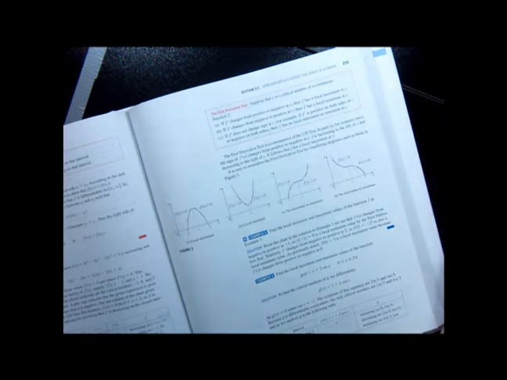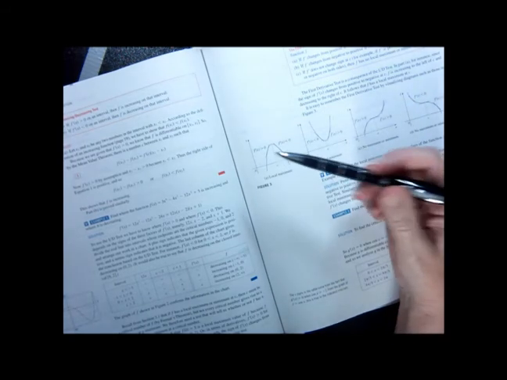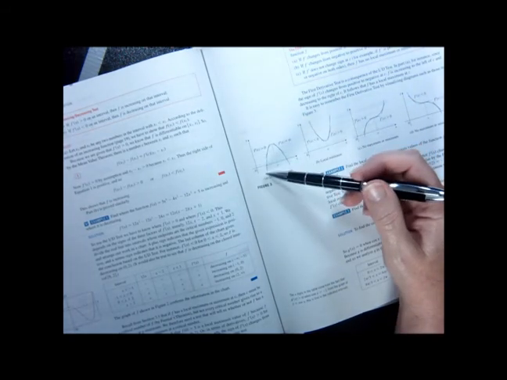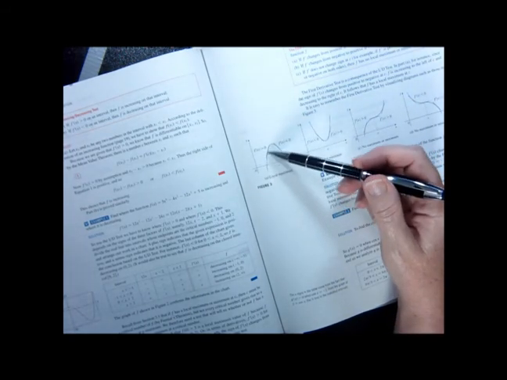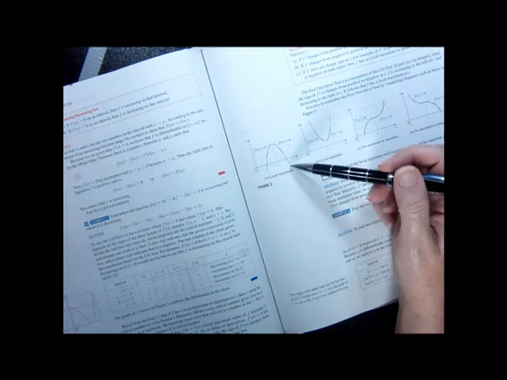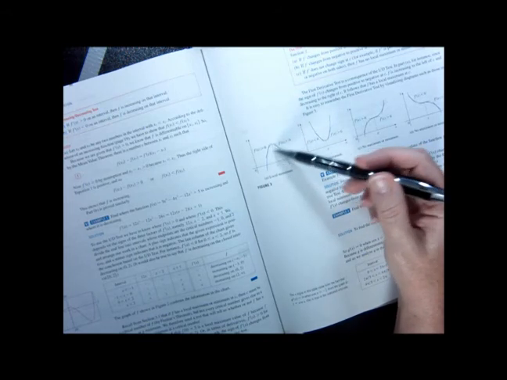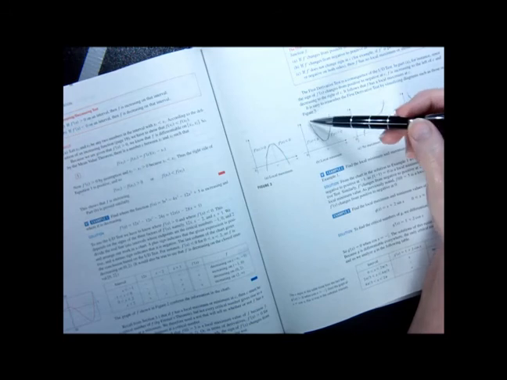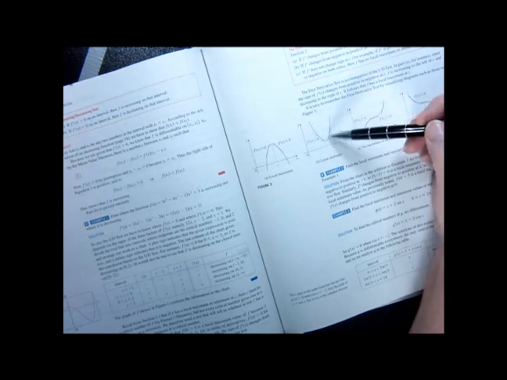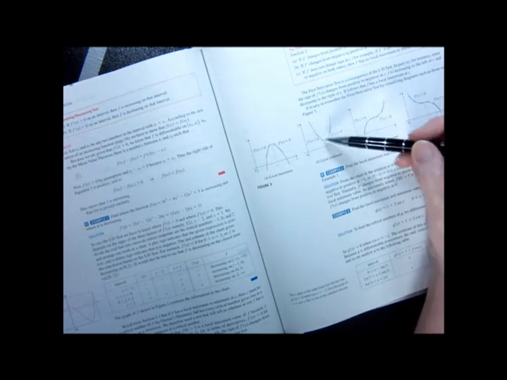And this is where we're going to talk about figure 3. Figure 3 shows that as I'm increasing and then decreasing, this would be my local max. Here I'm decreasing and then increasing, this will be my local min.